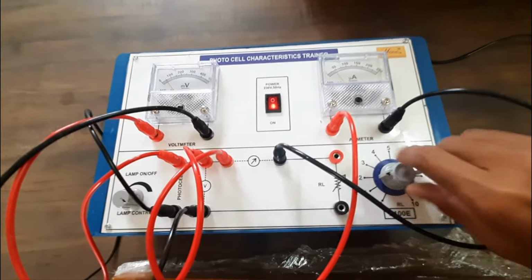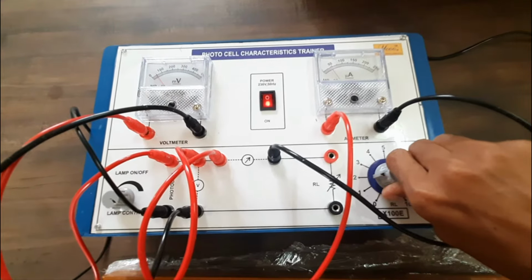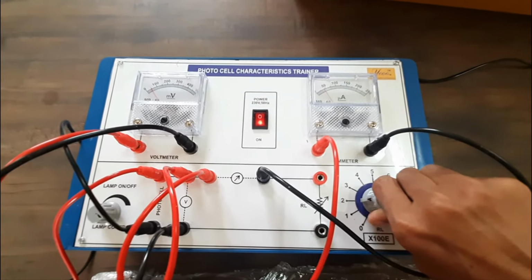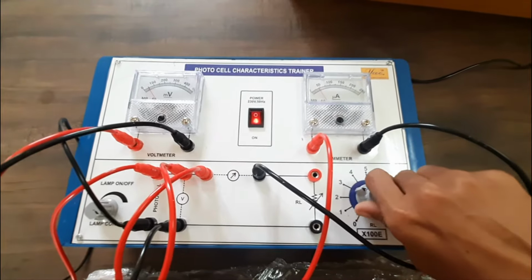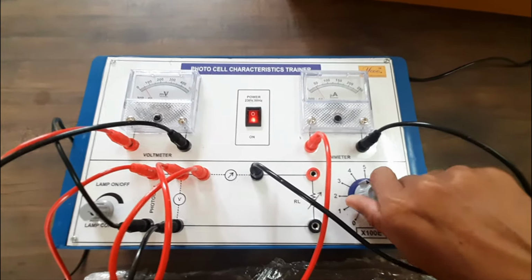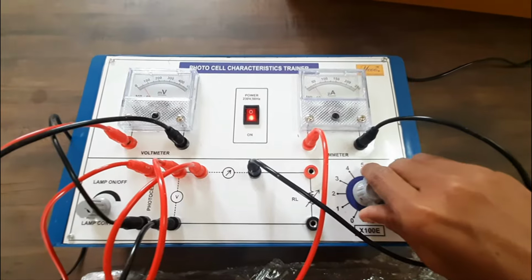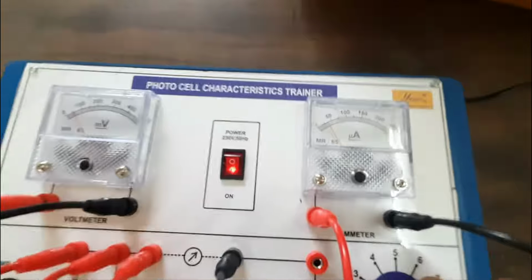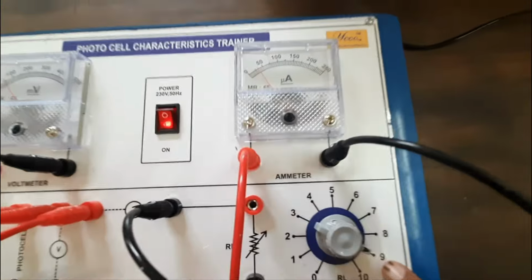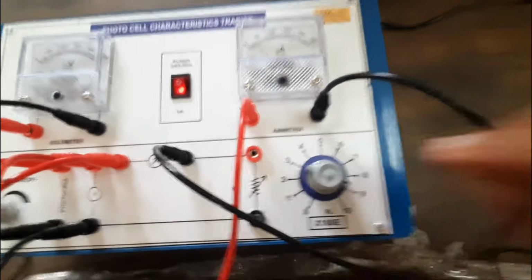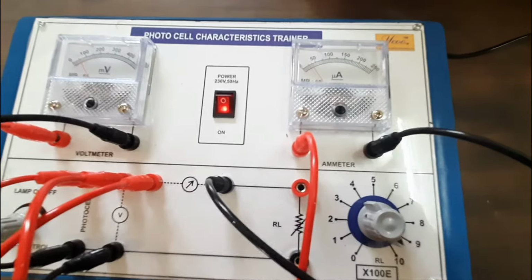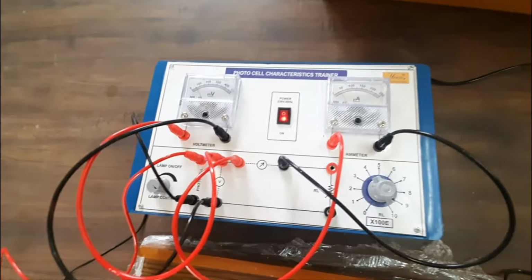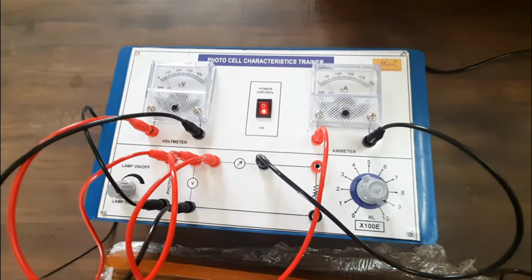If I increase the load resistance, there is a decrease in the current, and the voltage reading rises. I have applied the maximum load resistance here, so the current has decreased for the same distance. Like that you can perform this experiment.